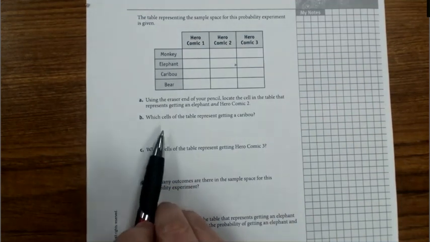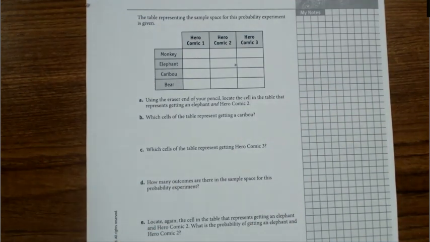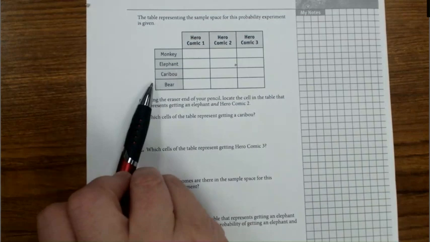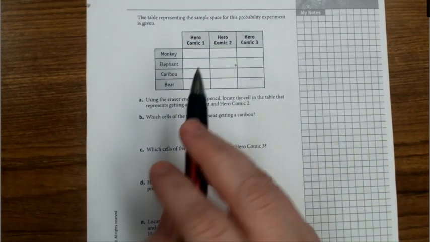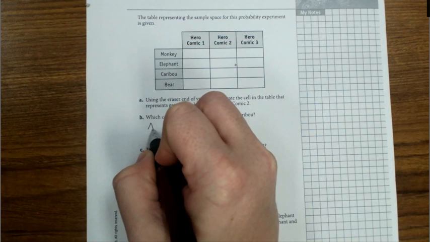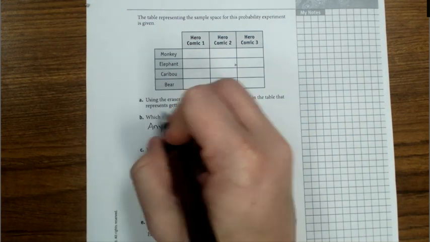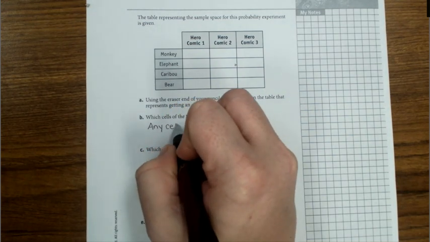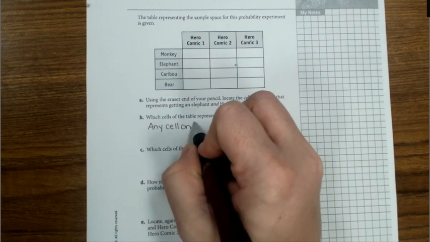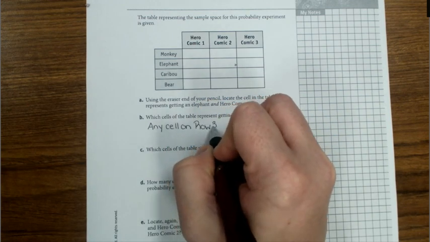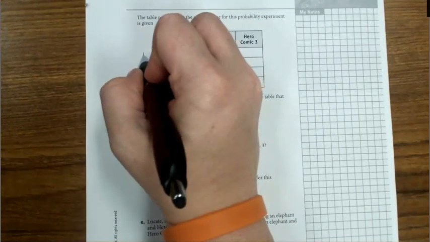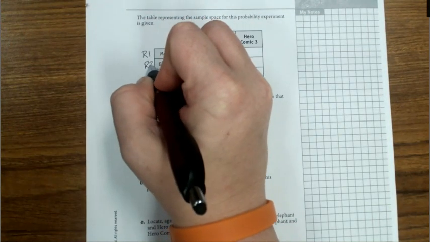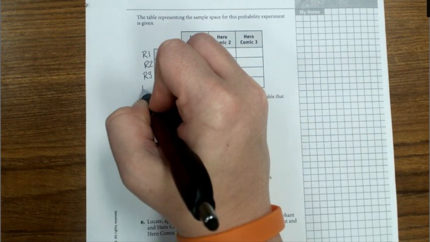It says, which cells of the table represent getting a caribou? Getting a caribou would be anything on row 3. And just so you know, we count these as row 1, row 2, row 3, row 4, because they go across.